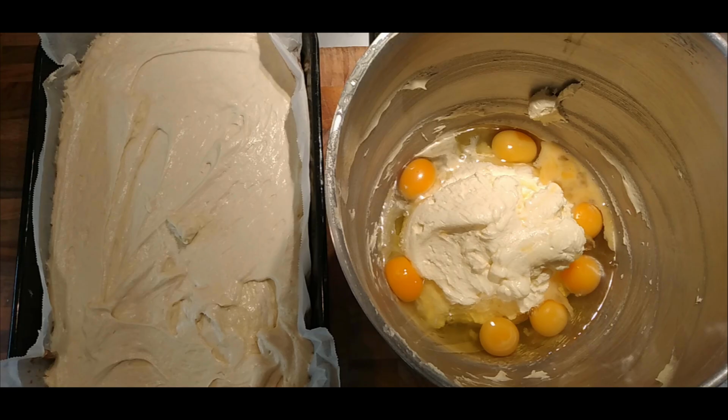It would be a better way around to weigh the eggs first, because you don't really want to use half an egg. So if these eggs are smaller, how many did we put in? We put in 7.5. So you wouldn't really want to do that. You'd either want to use 7 eggs or 8 eggs. So you would weigh the eggs first and then do that weight of butter, sugar, and flour.